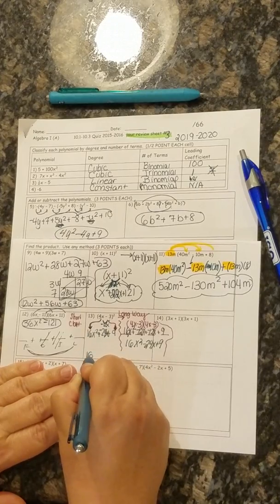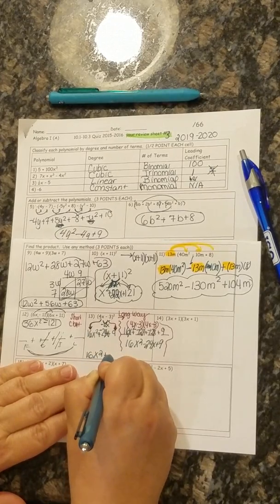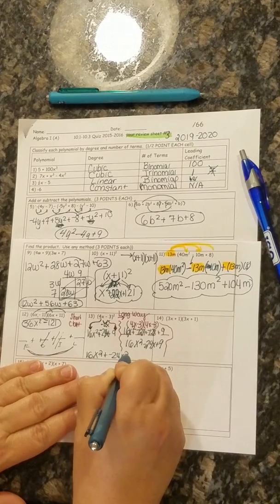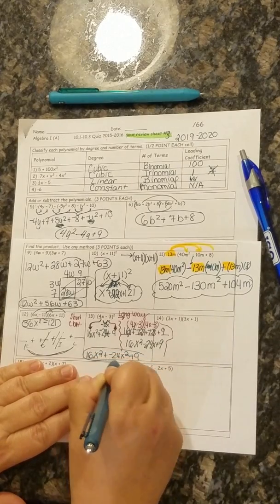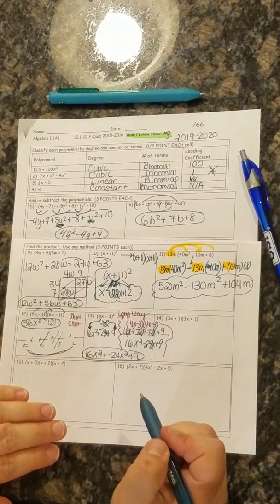So I'm going to rewrite it. 16x squared plus negative 24x plus 9. Either of the two ways that you guys want to do it.